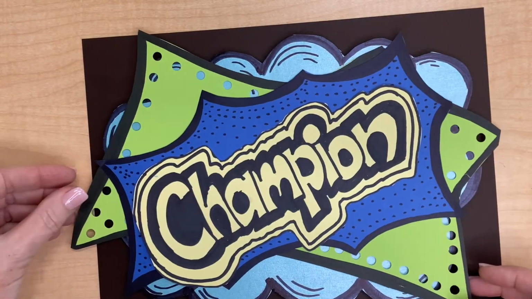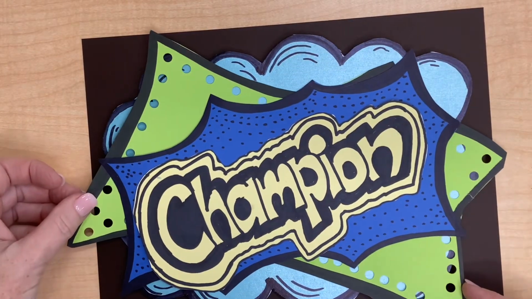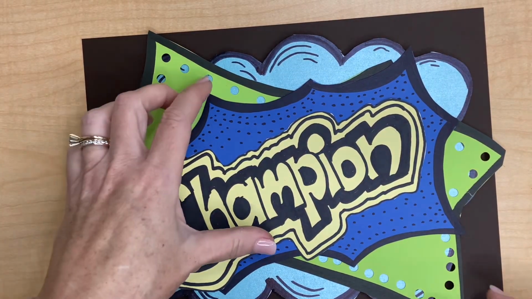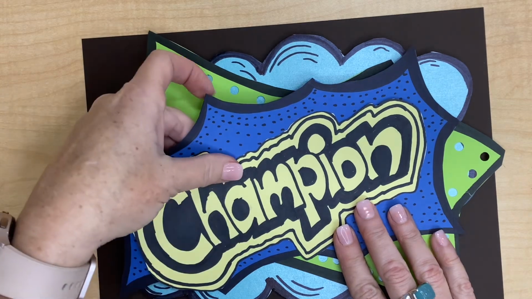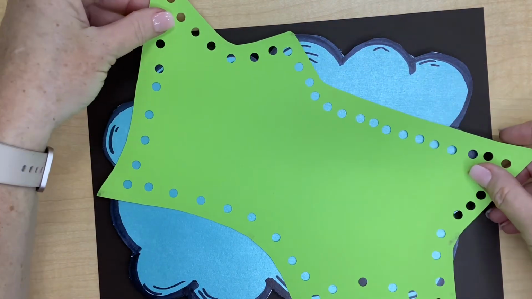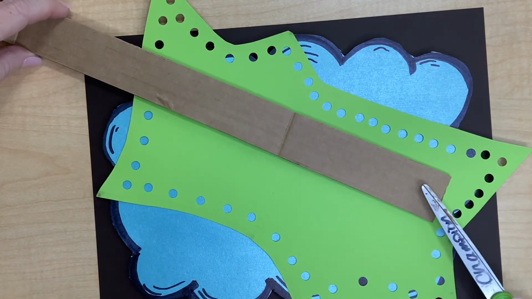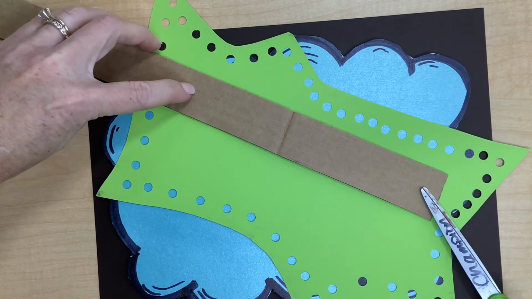Again, I'm keeping these in order and at the angles that I like. I'm going to leave the next layer, which is the green one, at the angle that I like it, flip it over right in that same angle, and back it with the cardboard again.